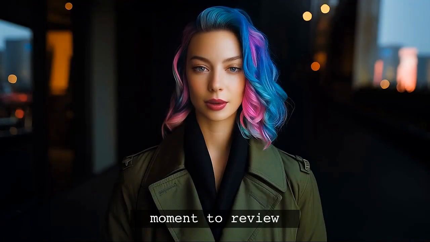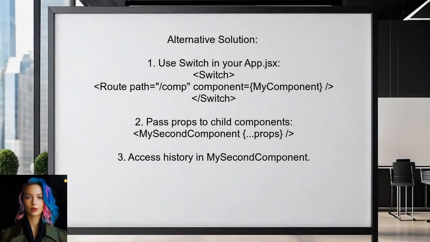Let's take a moment to review another user's answer. An alternative solution suggests checking your component structure. If you have a root file like App.jsx, ensure that your render method uses the Switch component to define your routes. When rendering a child component, pass down the props using the spread operator. This way, the history object will be available in the child component, allowing you to use this.props.history.push effectively.